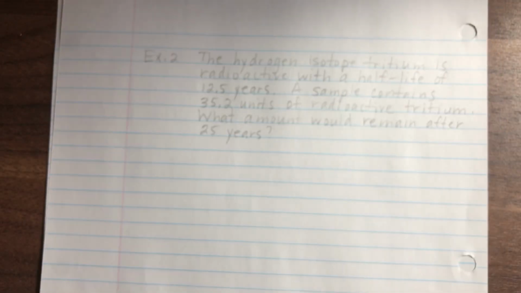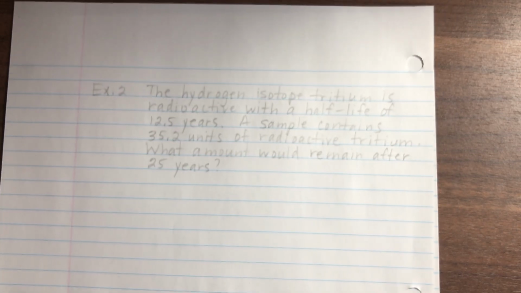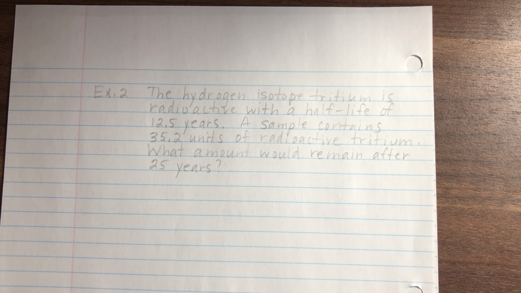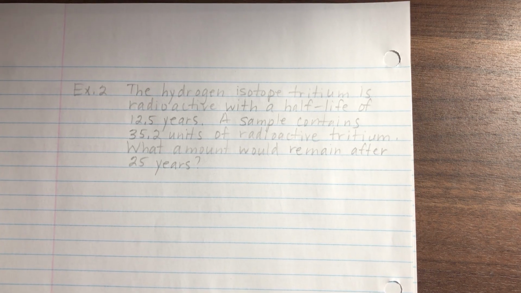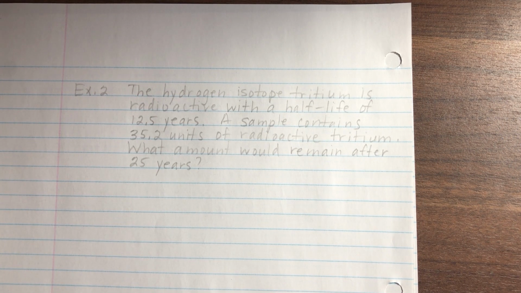Let's look at another example. It says the hydrogen isotope tritium is radioactive with a half-life of 12.5 years. A sample contains 35.2 units of radioactive tritium. What amount would remain after 25 years? So this is a radioactive substance. Every 12.5 years, its mass is reduced by 1/2.